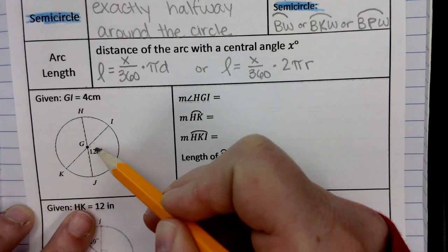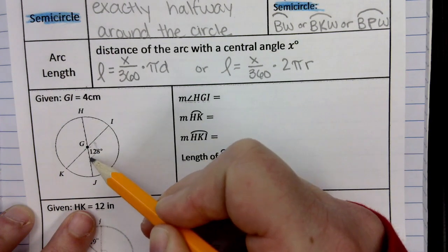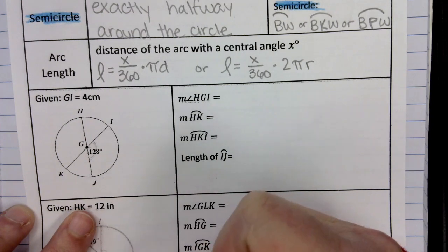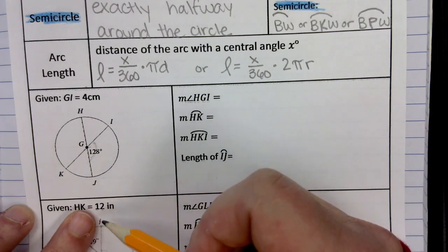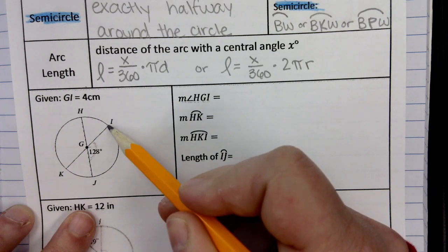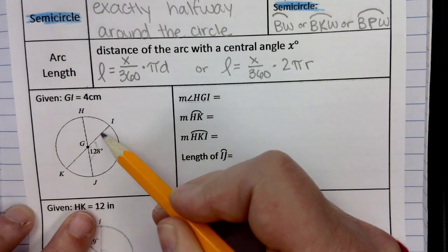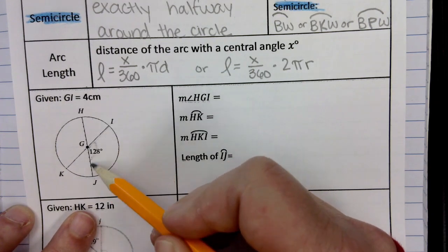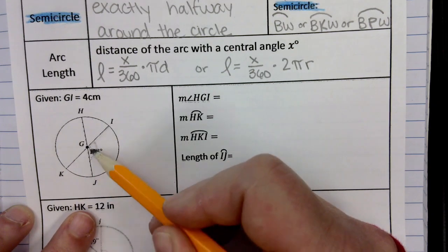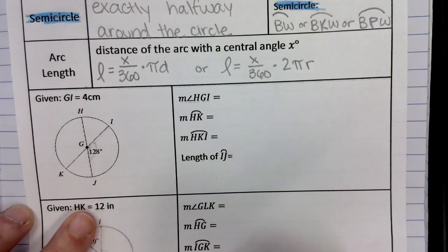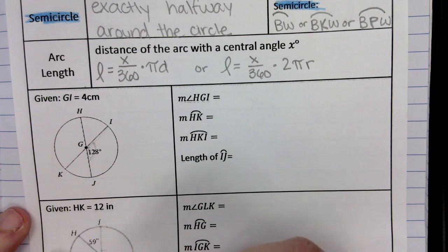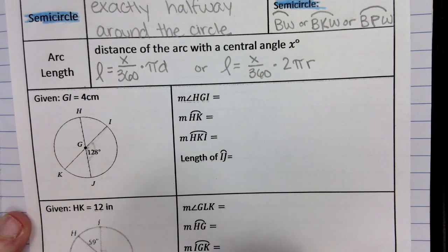There's another angle that's 128 degrees. Does anyone remember? This goes way back to chapter 1. The vertical angles! Vertical angles. So vertical means across, so this is also going to be 128 degrees. Can anyone name that angle? Good. HGK. Awesome. Nice job.